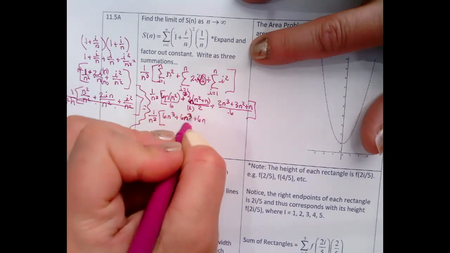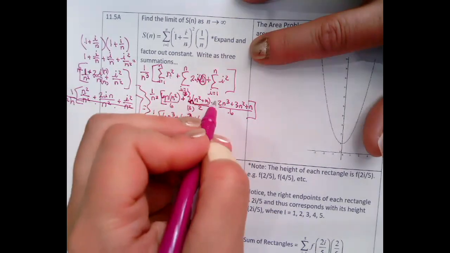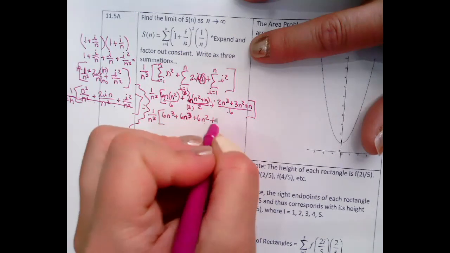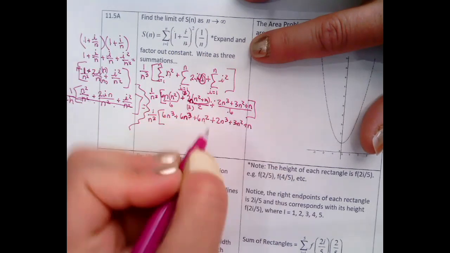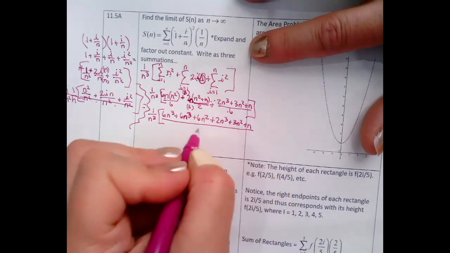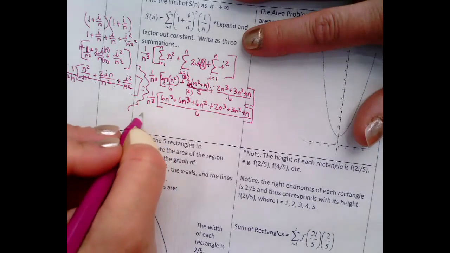Okay, so that's going to be 6n to the third plus 6n squared, because 6n times n, plus, and then this one just stays the same, 2n to the third plus 3n squared plus n. And it's really important that you get these right, because you're going to see why in just a second. All right, so now I'm going to distribute this into the third.